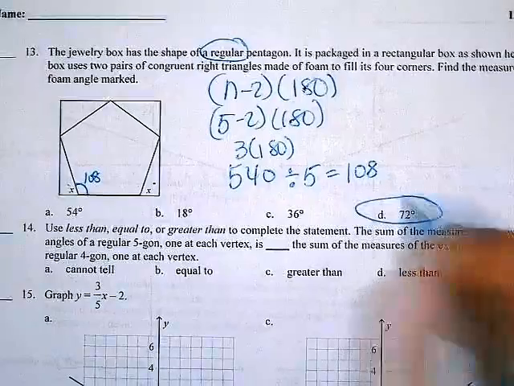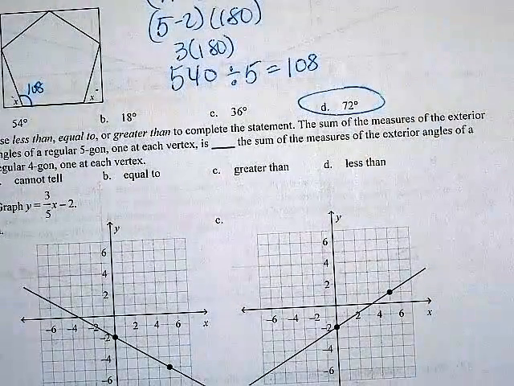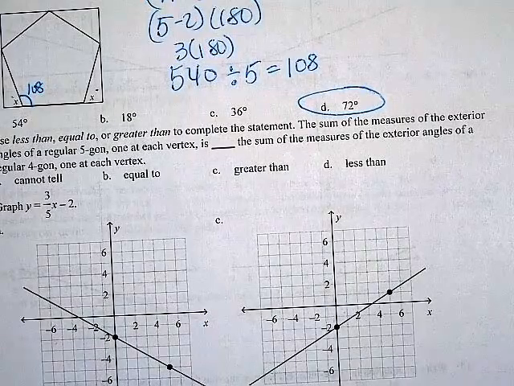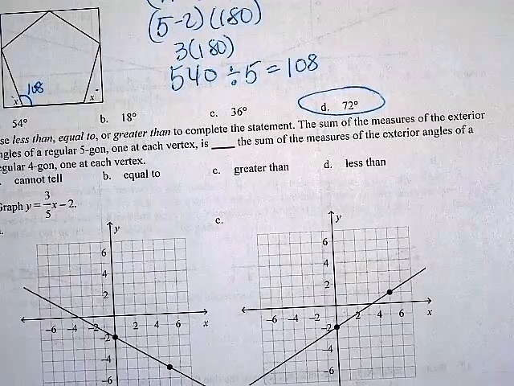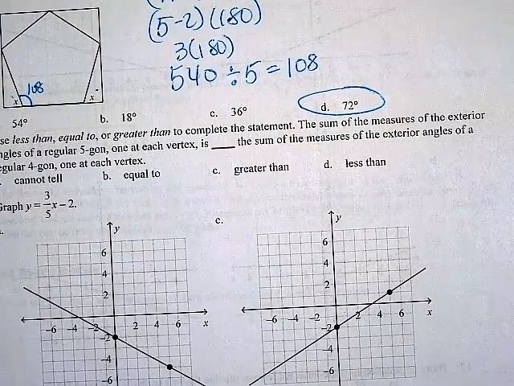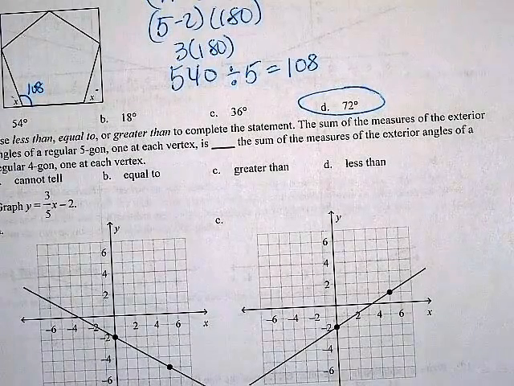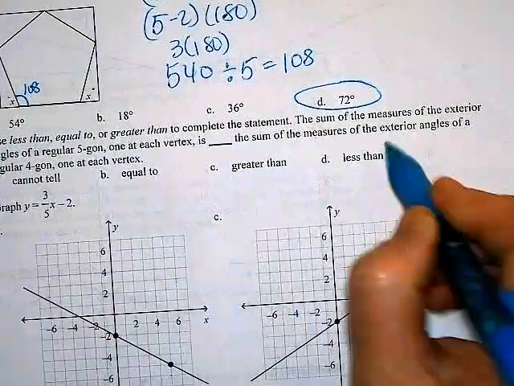72. 14 says use less than, equal to, greater than to complete the statement. The sum of the measures of the exterior angles of a regular 5-gon, one at each vertex, is blank the sum of the measures of a 4-gon. That's a pentagon and a quadrilateral. Which is bigger, the sum of the pentagon angles or the sum of the quadrilateral angles? The exterior angles. Exterior. Oh, it says exterior. It surely does, doesn't it?